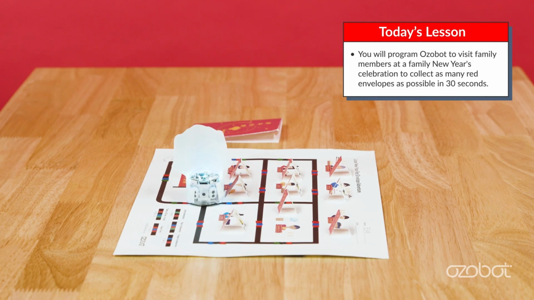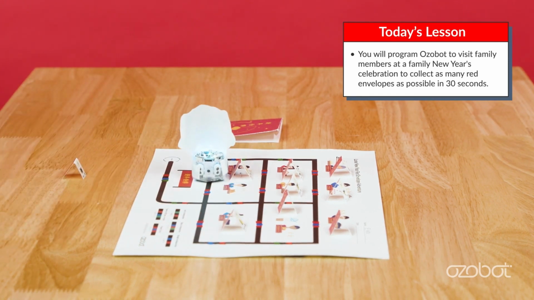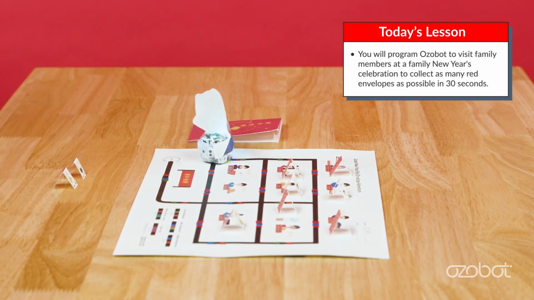One of the main traditions in China is the exchanging of red envelopes. These envelopes are small red and gold packets that contain money and are traditionally given to children, family members, and friends as symbols of good luck. In today's lesson, you will program Ozobot to visit family members at a family New Year's celebration to collect as many red envelopes as possible in 30 seconds.